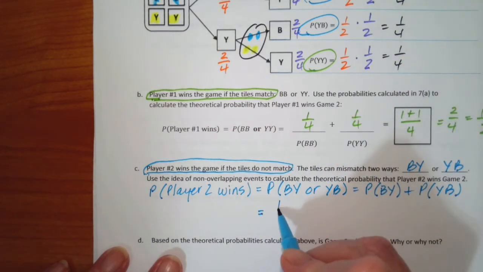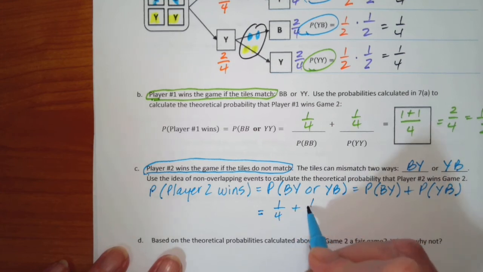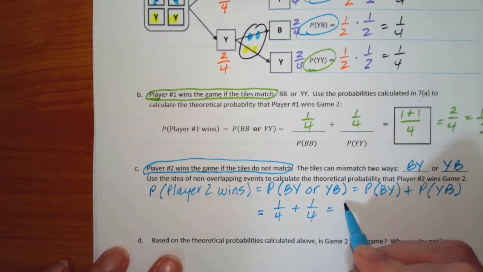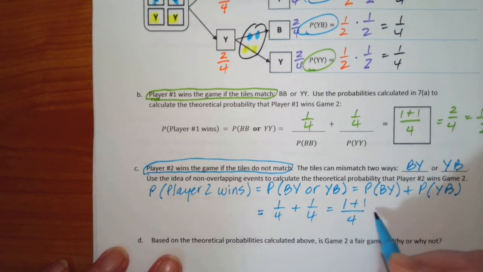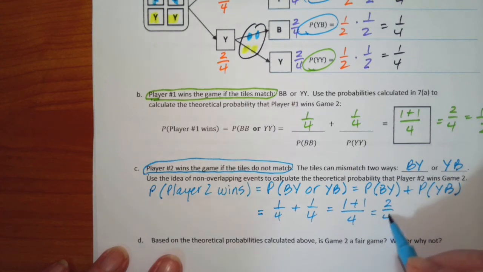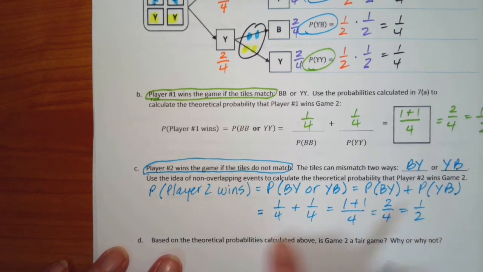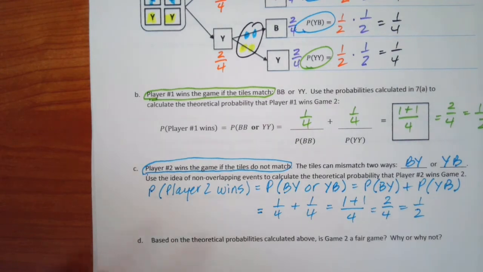Well, I know that is 1/4 plus 1/4. I'm sure a lot of you can jump from here to here, but just to make sure.